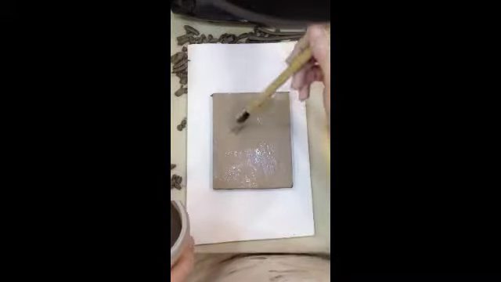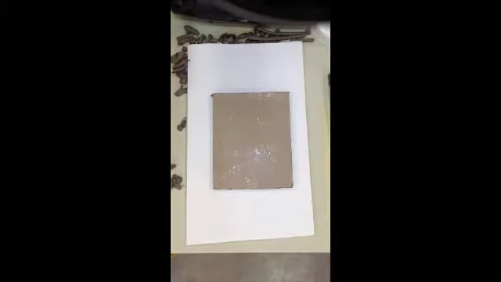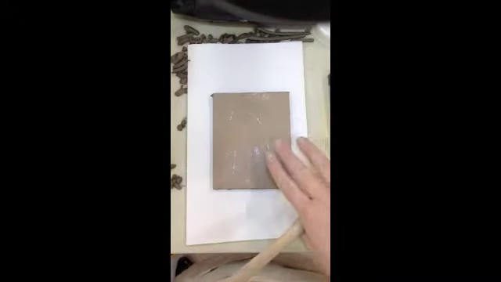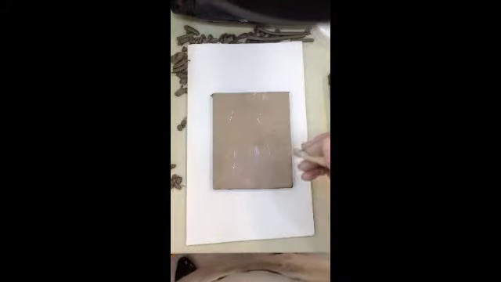All right. And then I am going to use my loop tool to take away some of the slip. Now, it's still a little wet. You might want to let it set for a minute just to let it dry. It dries pretty quick, depending on how thick you put it on. But you don't necessarily have to put it on very thick. The amount that I put on is just perfect.